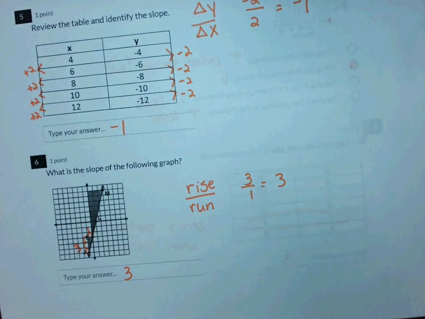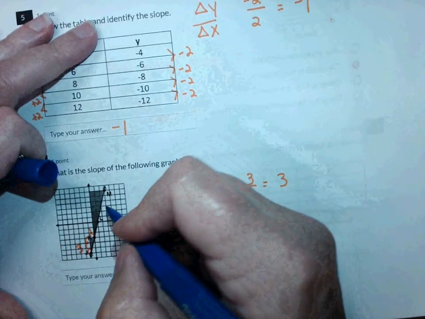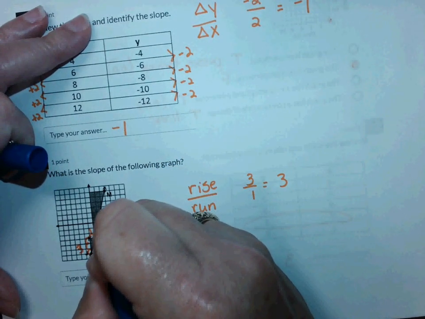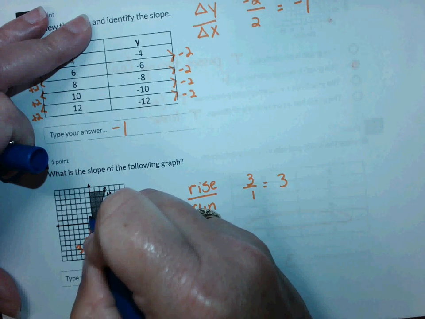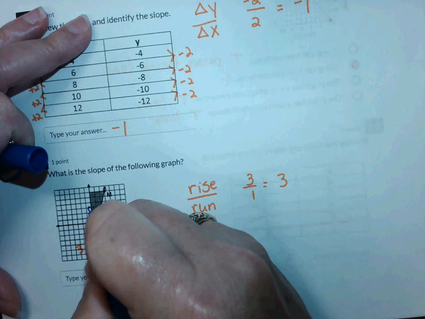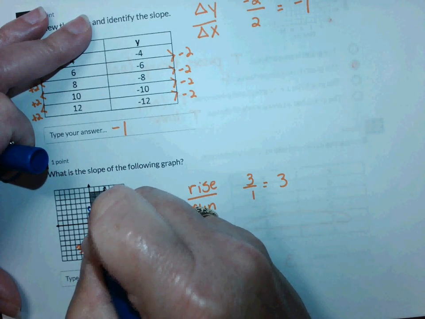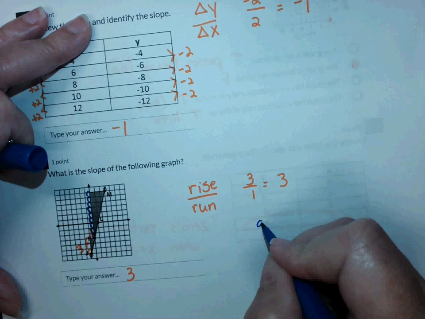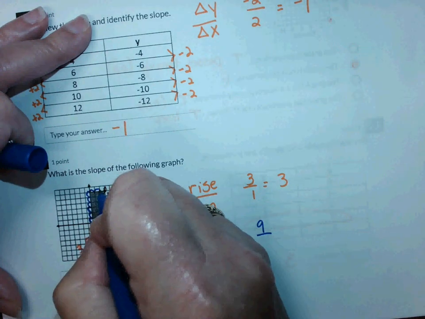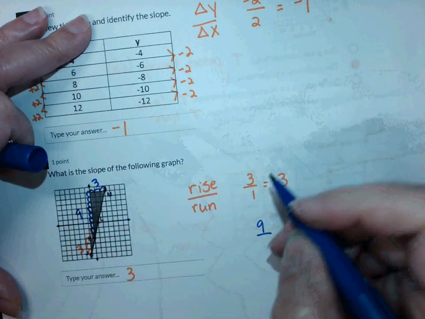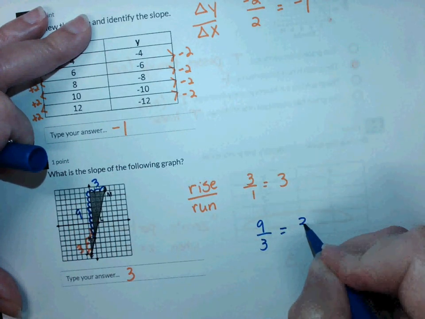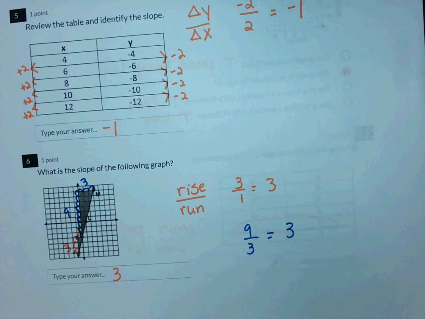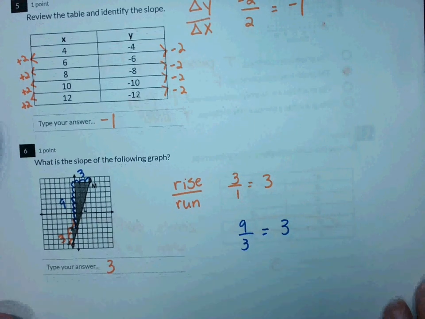I'm just going to double check on that bigger triangle, just make sure I'm right. This goes up 1, 2, 3, 4, 5, 6, oops. 1, 2, 3, 4, 5, 6, 7, 8, 9, over 1, 2, 3. 9 over 3 still equals 3. Just a little strategy to double check and make sure that I'm not making a mistake.